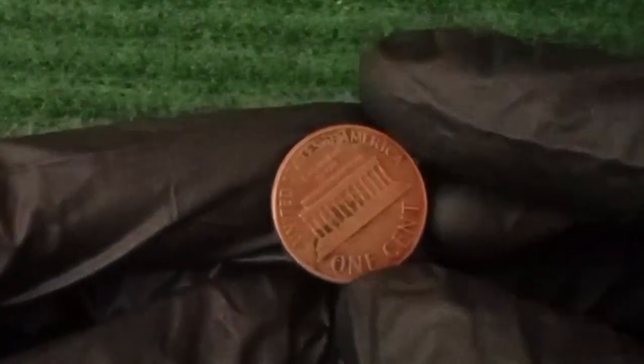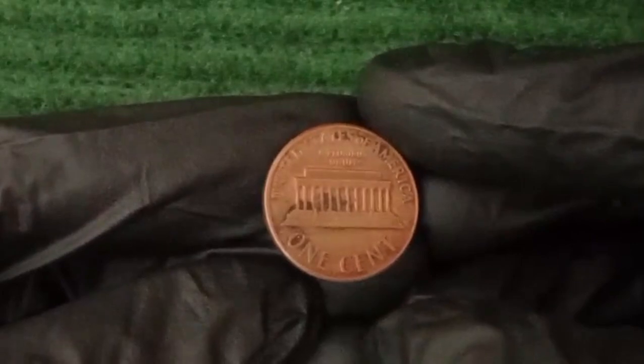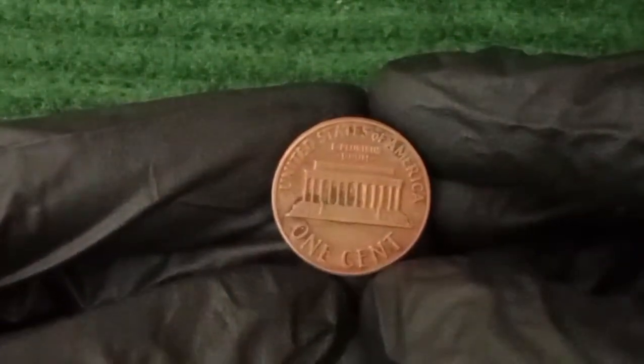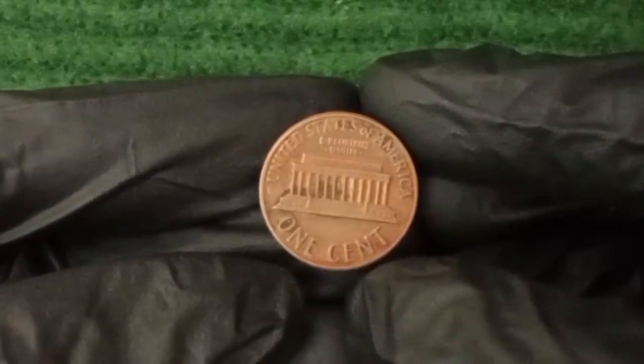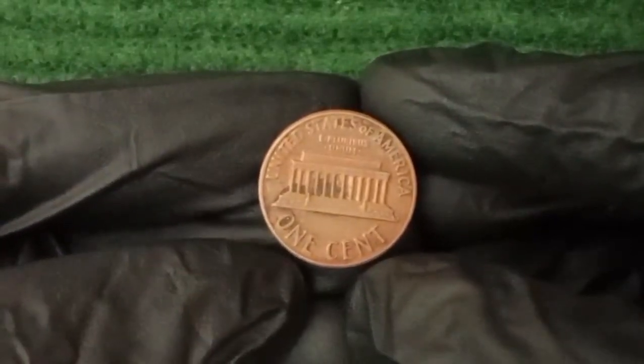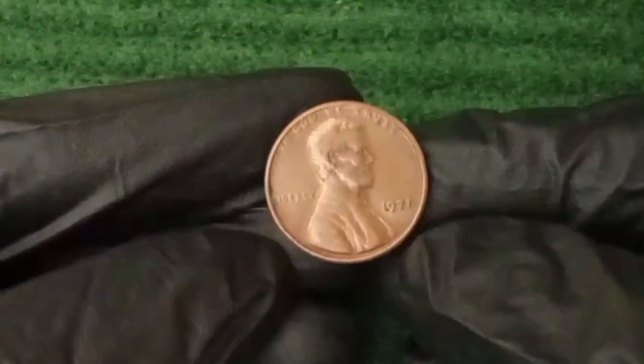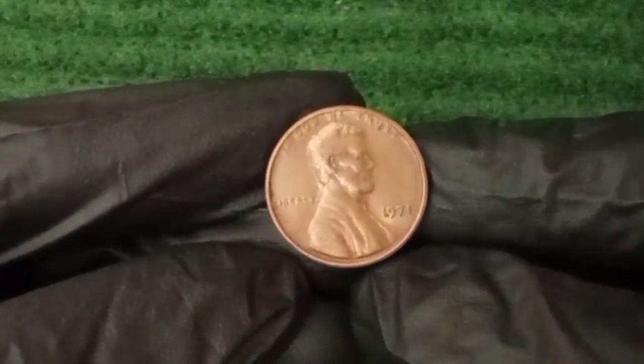Error coins and their significance. Some 1971 pennies are valued significantly higher due to errors, such as double die obverse (DDO) or repunched mint marks (RPM). These errors occurred during the minting process and are considered rare, attracting collectors willing to pay a premium.